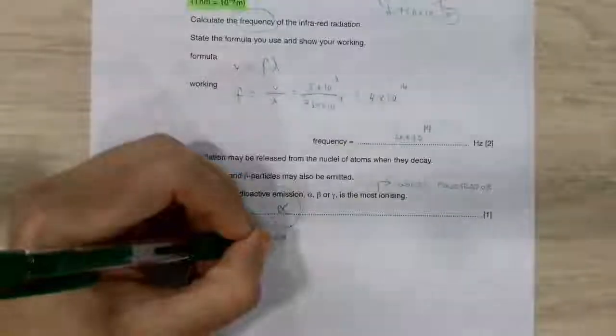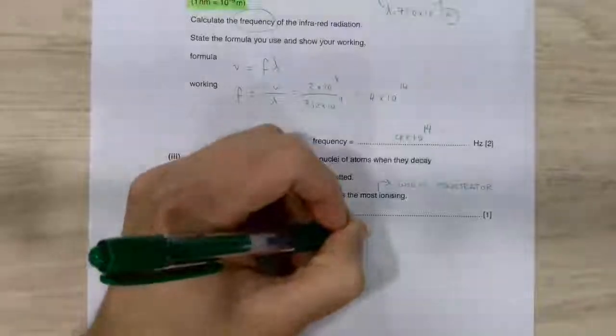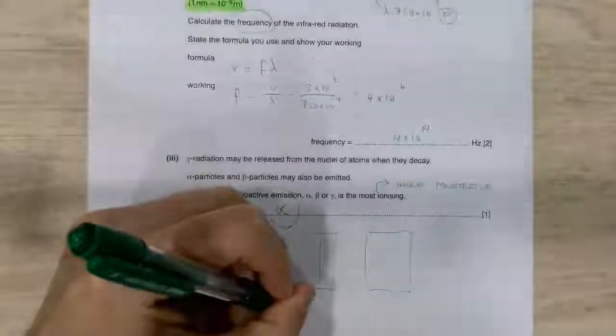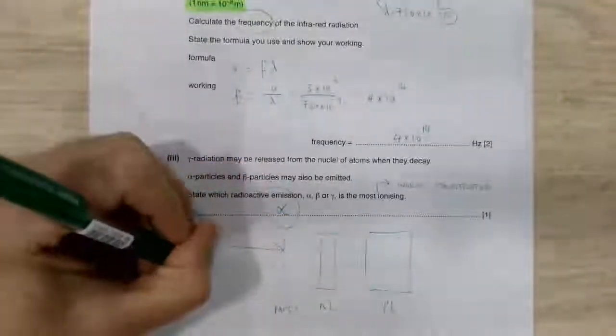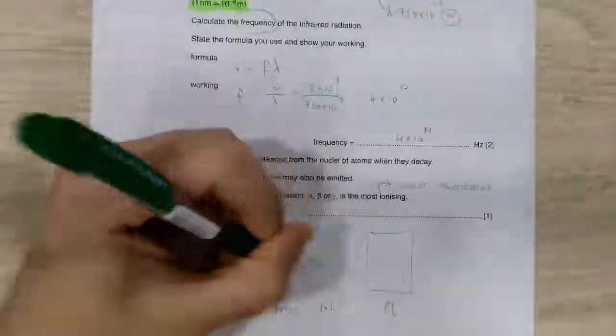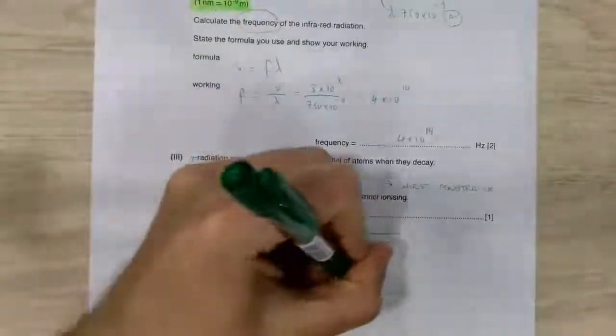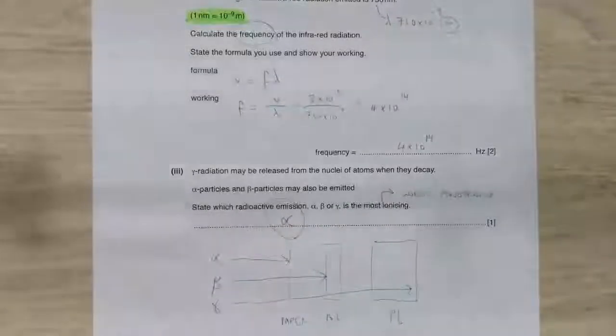Alpha, remember we had this setup where we had paper, aluminium, and then lead, Pb. My alpha gets stopped here, my beta passes through to here, and my gamma goes really all the way through, to be honest. Alpha is the worst at penetrating, and therefore the most ionizing.